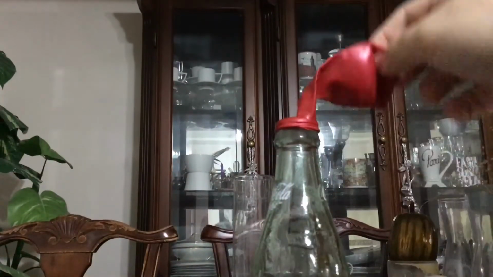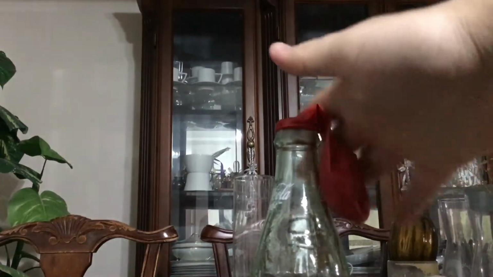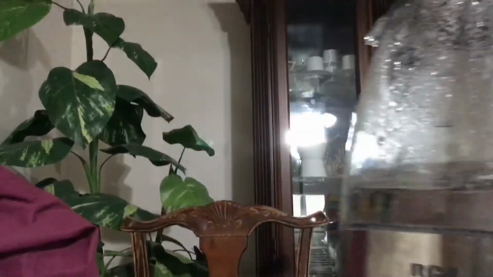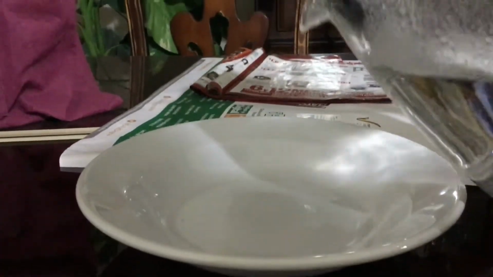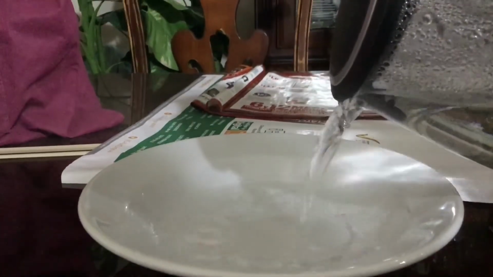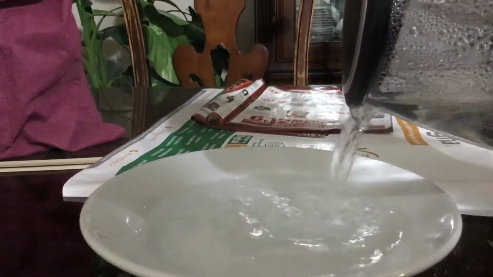And now that we have taken our glass bottle out of the freezer, we must get our balloon and put it on the top of our bottle, just like this. Now with our boiled water, we must pour it into our flat bottom bowl that was prepared previously for this experiment, just like every other material.